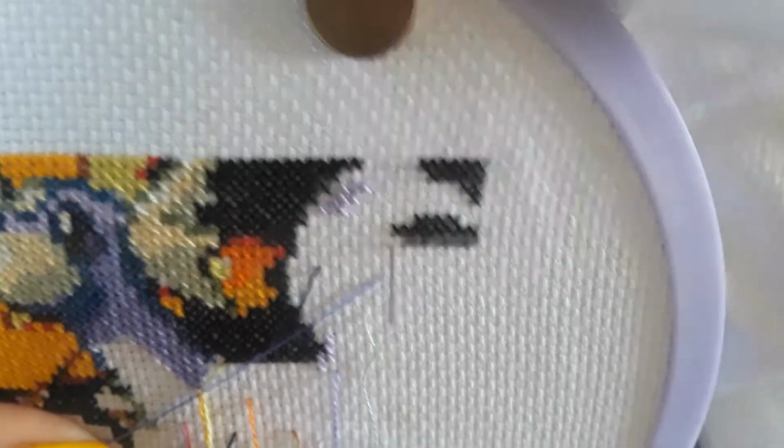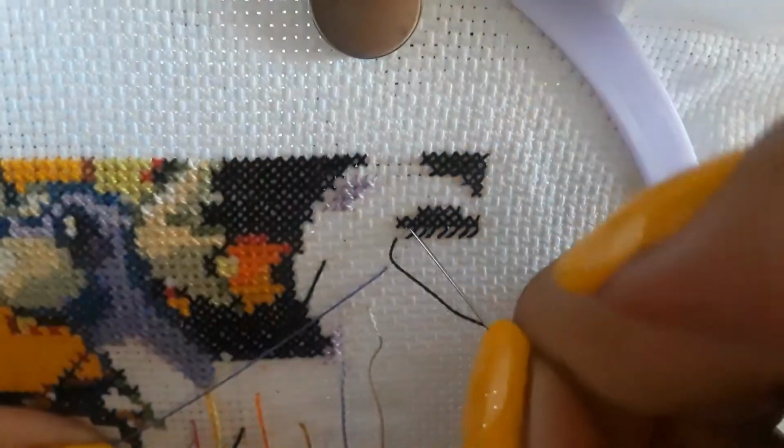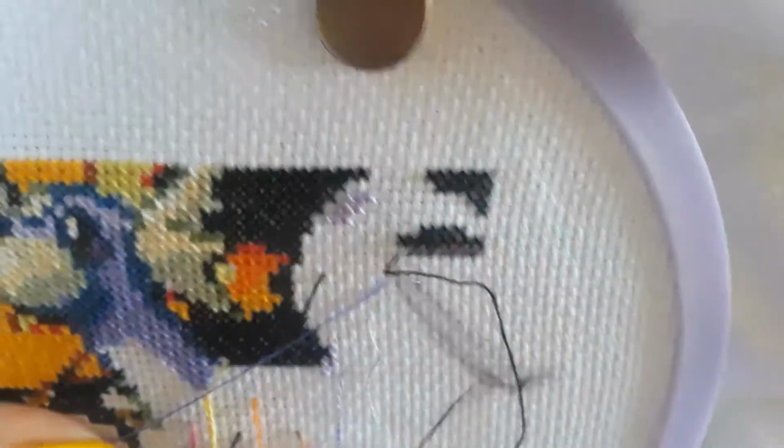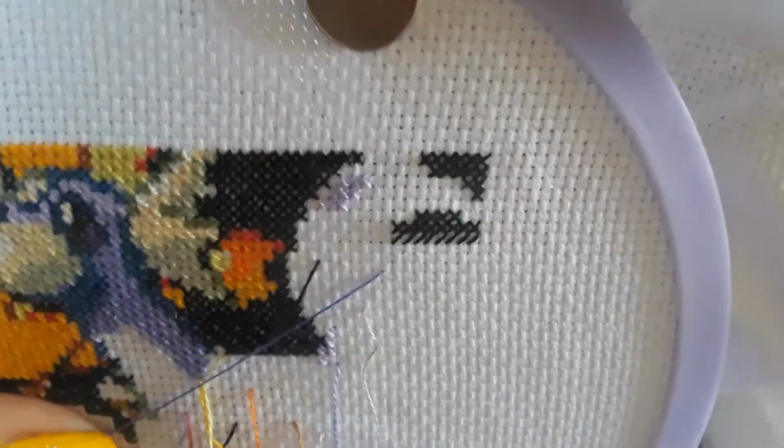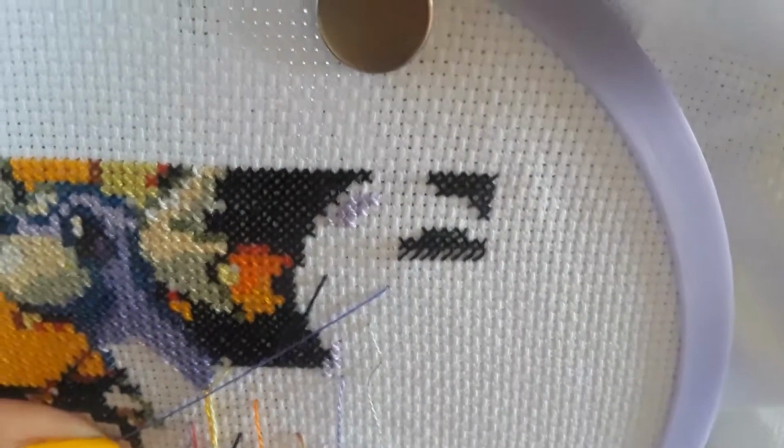Have you guys worked on any large pieces before? What large pieces have you guys done? I would like to know, how long did it take for you to complete a large piece?